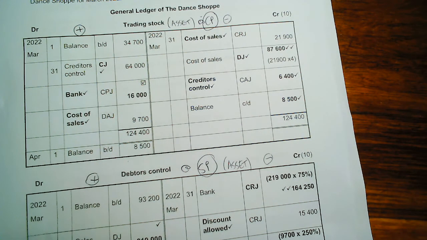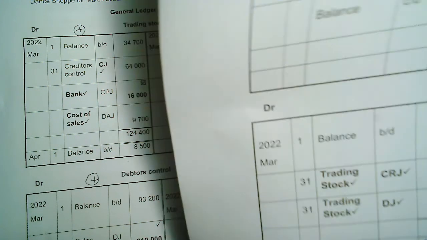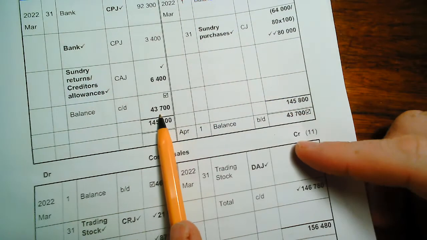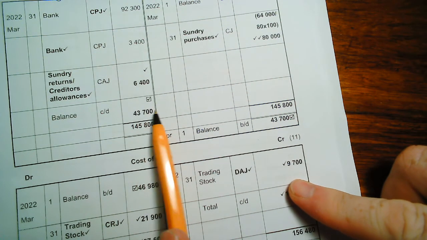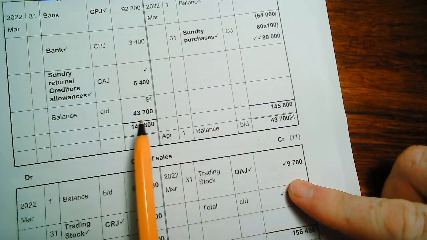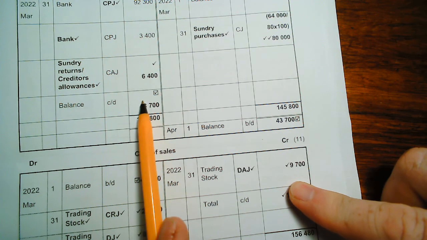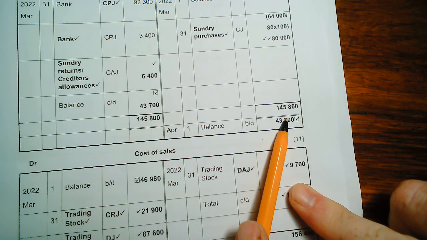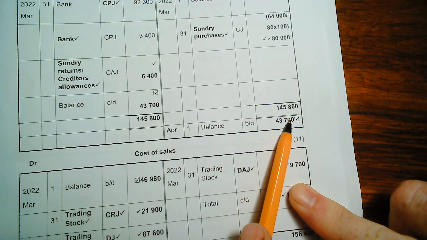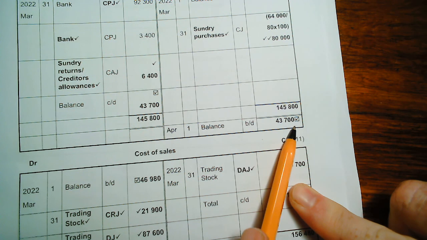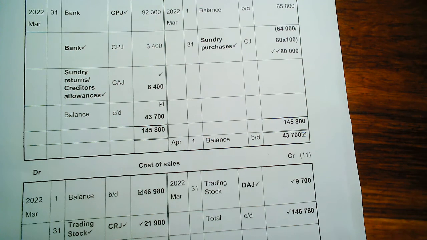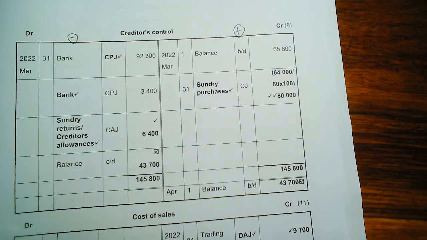Then finally, this amount is going to be the balancing figure for both of these. So we just have to put the 43,700 there and the 43,700 rand over there as well. And that was the creditors control account for question 4.